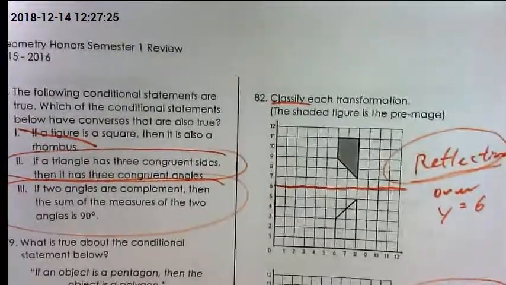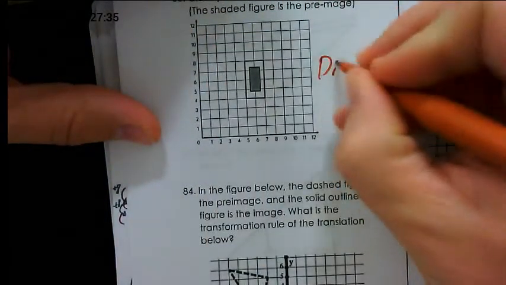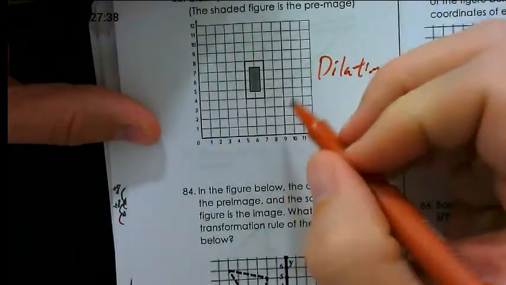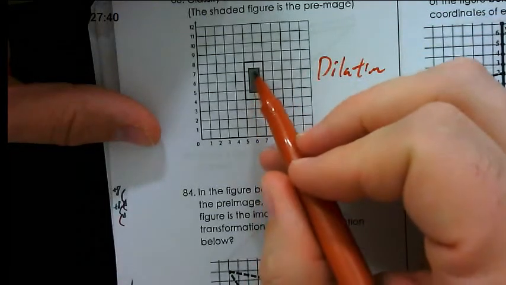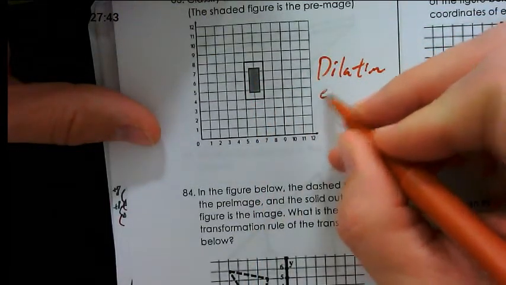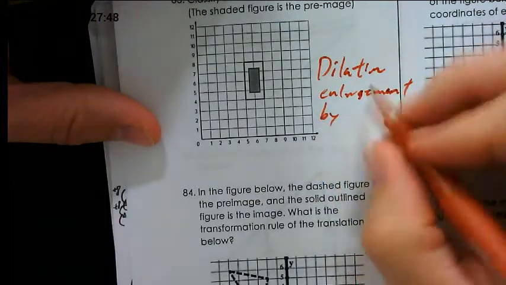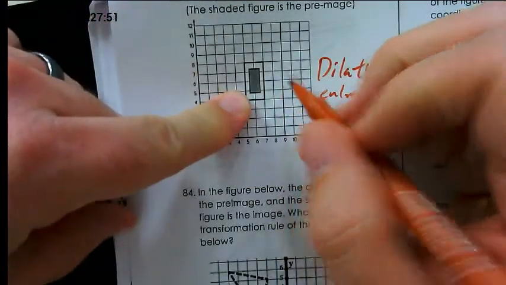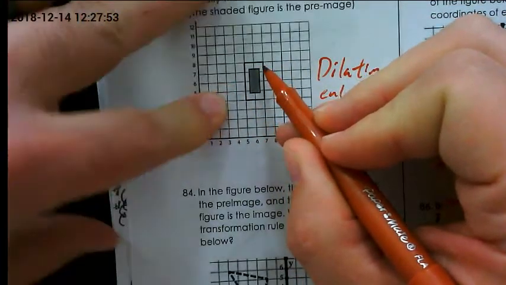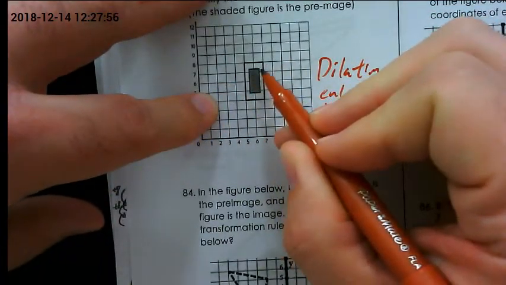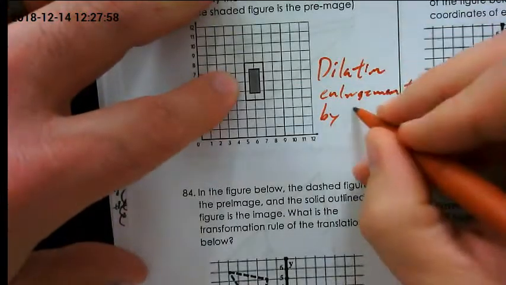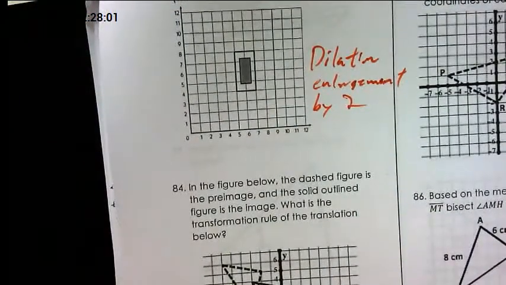All right. 2 more pages, almost there. On this one, again, don't have to say anything. It just says classify. This is a dilation. If I want to be specific, it's getting bigger, so it's an enlargement by, and then you'd have to list the scale factor. So the bigger image is 2 to 1. It's increasing by 2. So that's it.